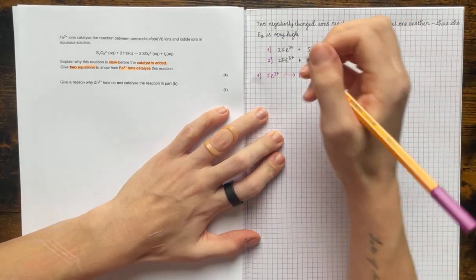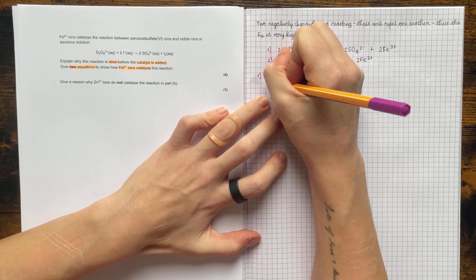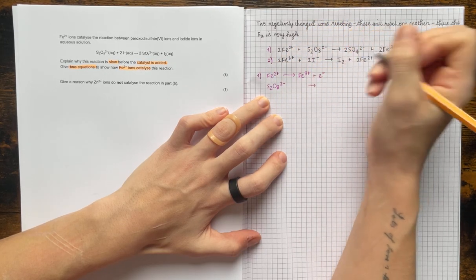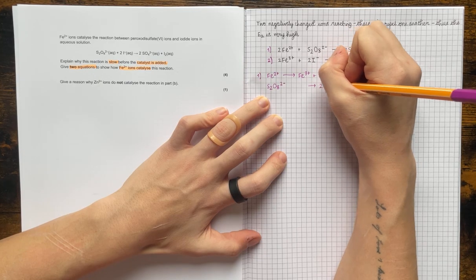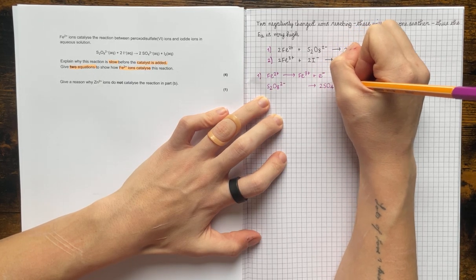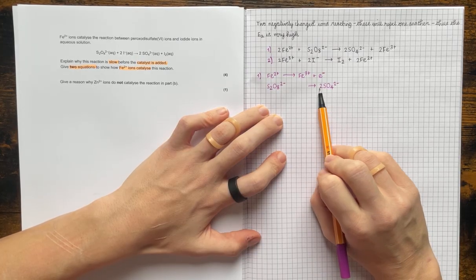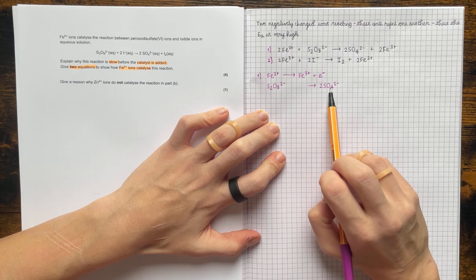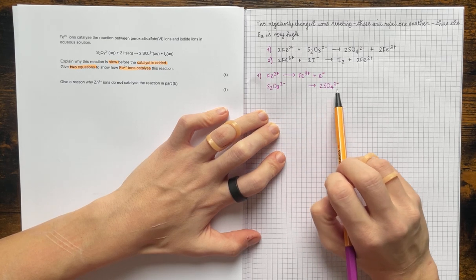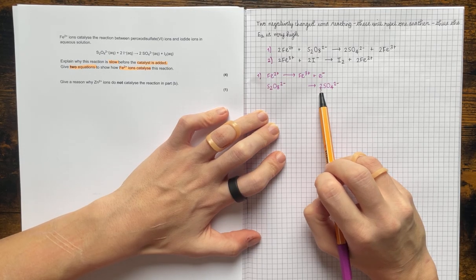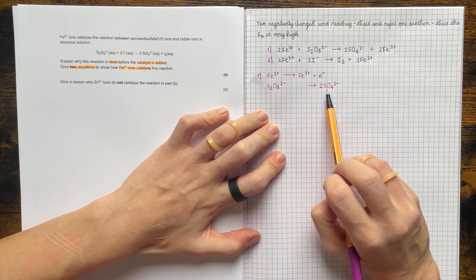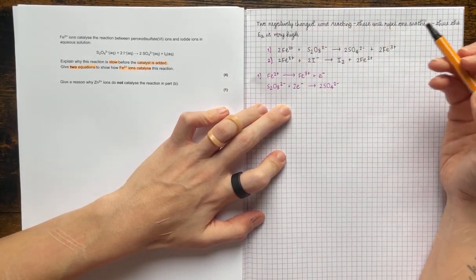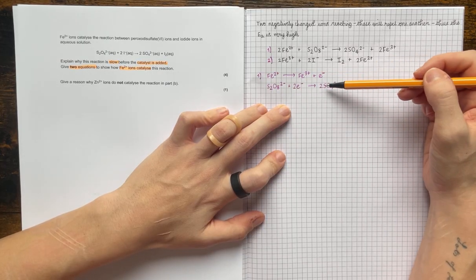We can also then write a half equation for the S2O8 2- ions becoming the 2 lots of SO4 2- ions. Now, the 2 in there is balancing our sulfurs, and it's also therefore balancing our oxygens. So the only thing that isn't balanced in this half equation is the charges, because the balancing 2 here gives us a charge of 4- on this side. So we're going to need to add 2 electrons on the left side. And we can see therefore that we've got both oxidation and reduction.